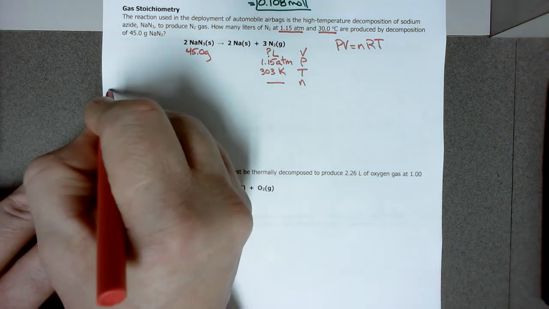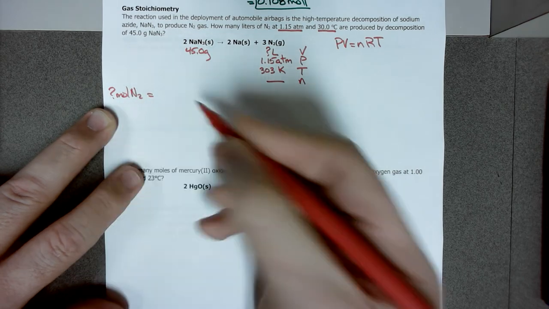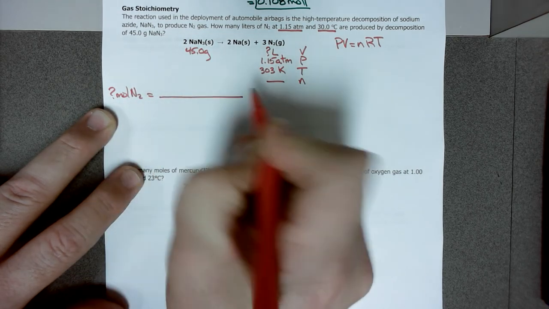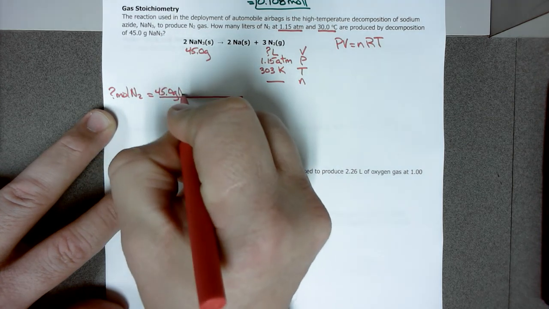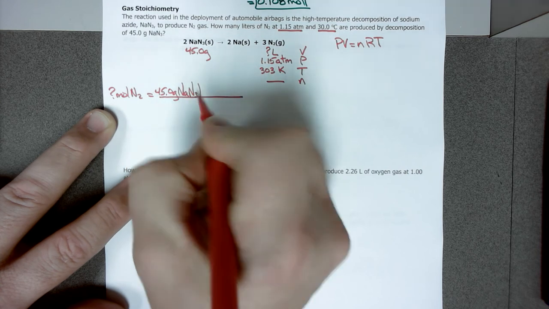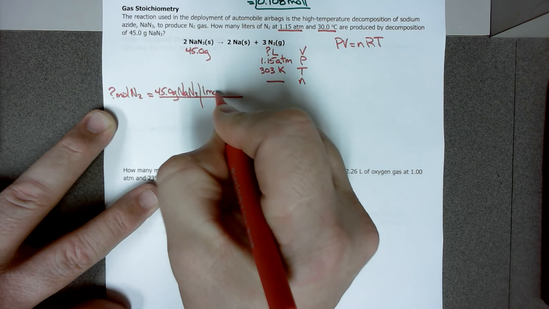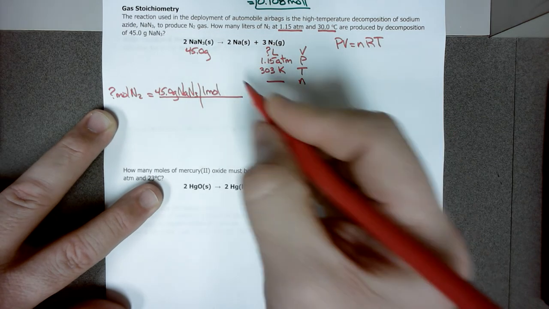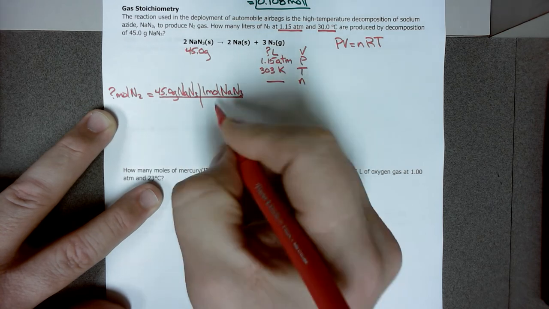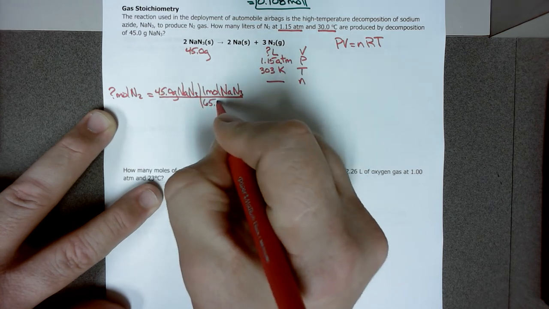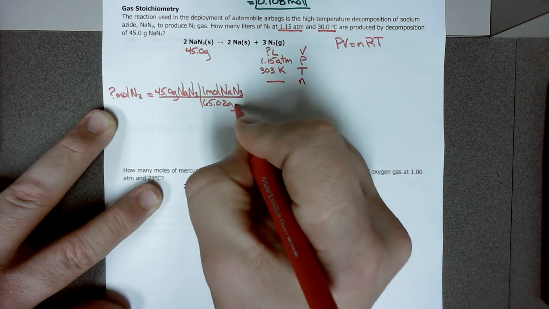So we're looking for how many moles of nitrogen gas. So let's do stoichiometry. That's 45.0 grams of sodium azide. And to convert it to moles, we're going to use molar mass. Remember that? The molar mass of sodium azide, 1 mole, is a mass of 65.02 grams.